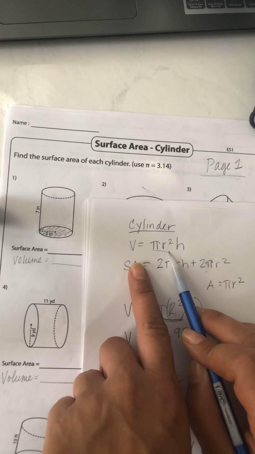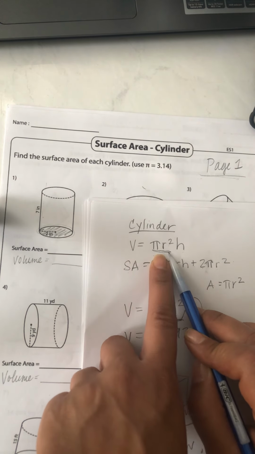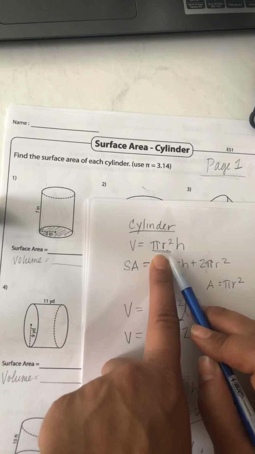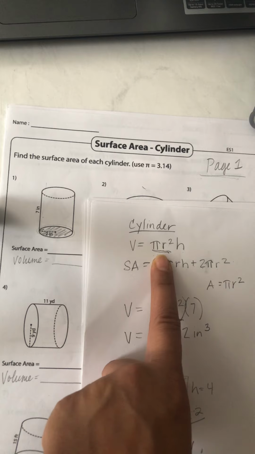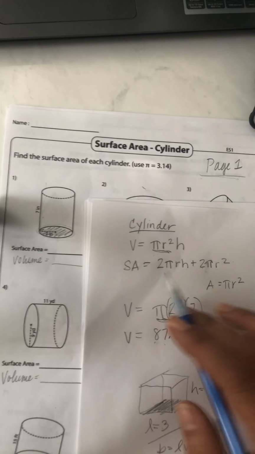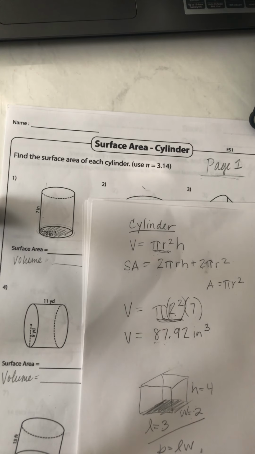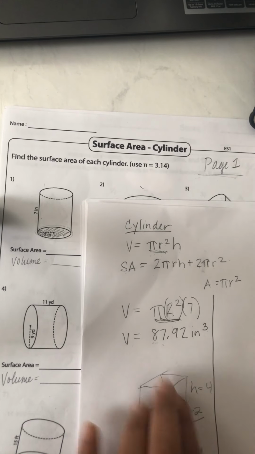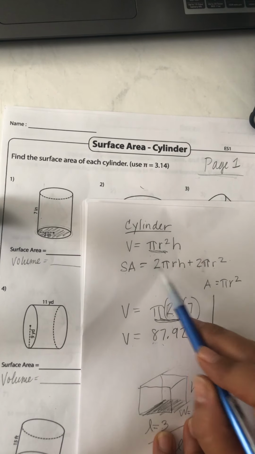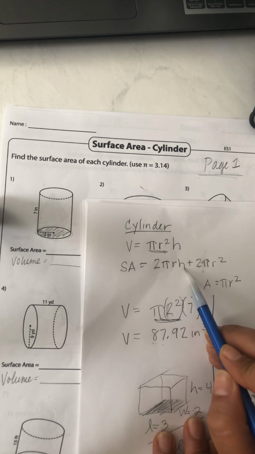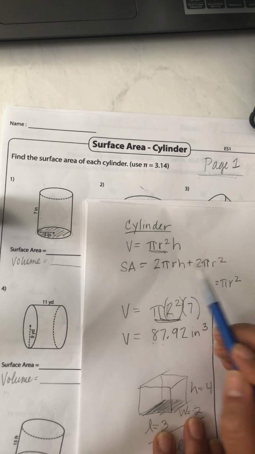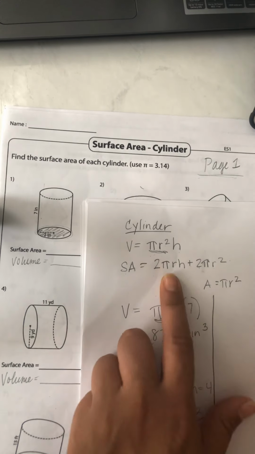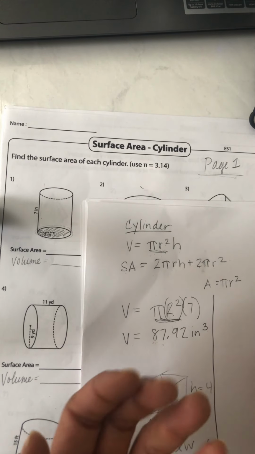This is just the base of the circle, pi r squared, the area of the circle, the area of the base times how many times it goes up, okay? So then let's take a look at surface area. So to find surface area, we have 2 times pi times r times height plus 2 times pi times r squared. So surface area, you think about the net of a shape, right?